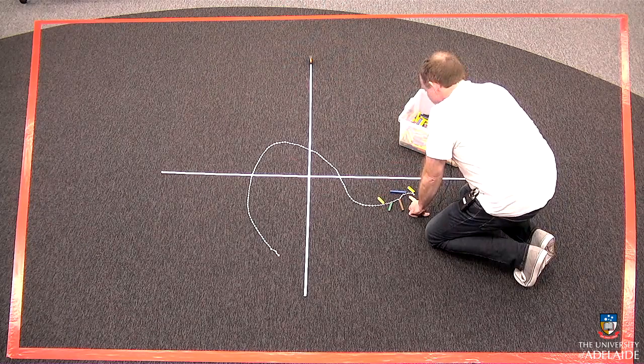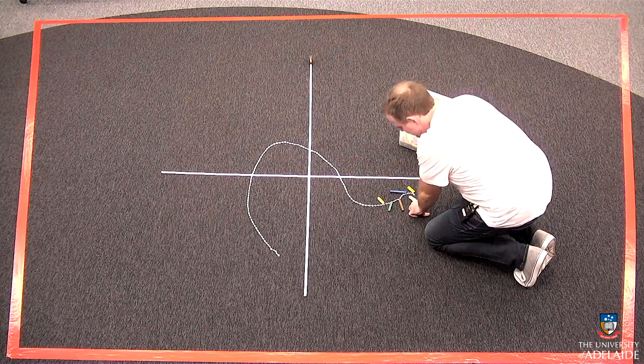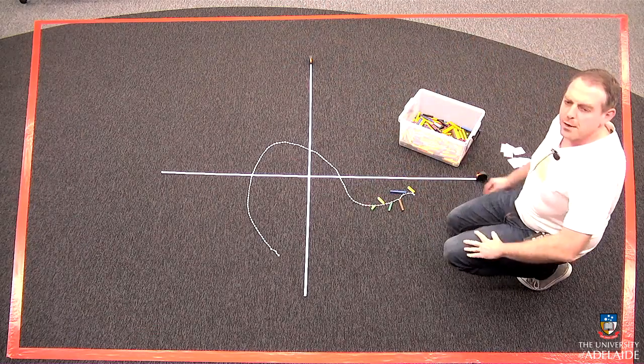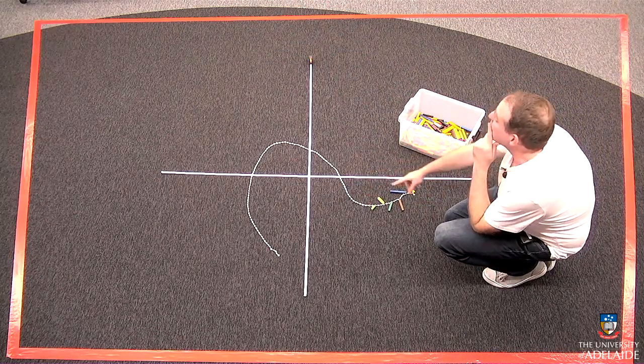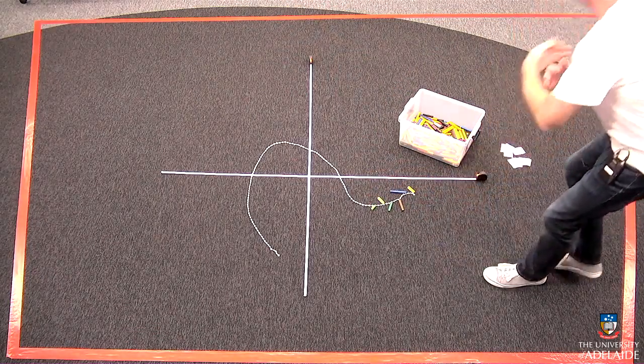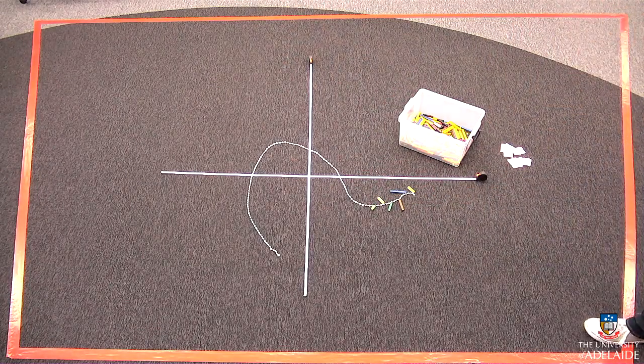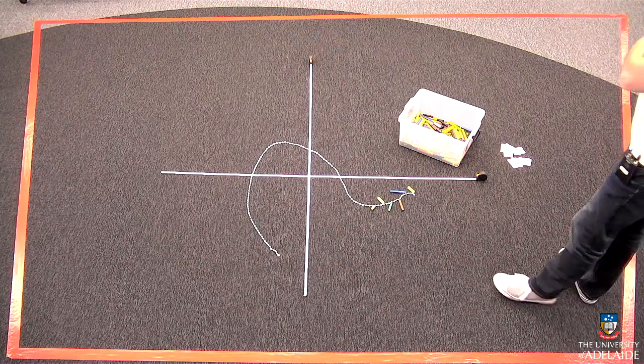Somehow I have to figure out some way of combining these vectors together as I trace the curve. That's what I'm going to have to do somehow if I want to do an integral of a vector function along a curve. What am I going to do? I have to turn my vectors into numbers. I can't do integrals of vectors. I can only do integrals of numbers.